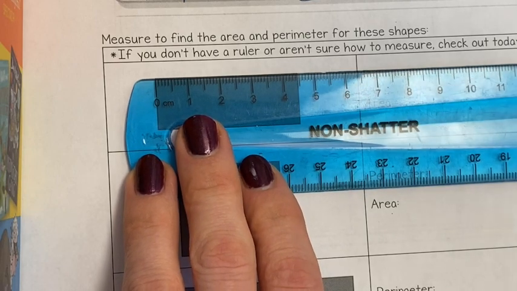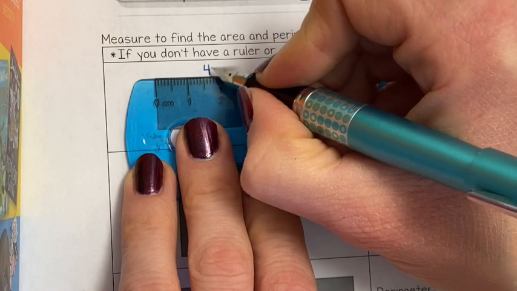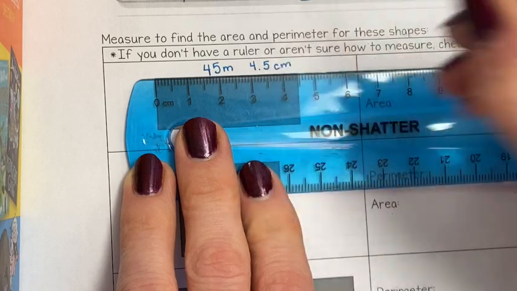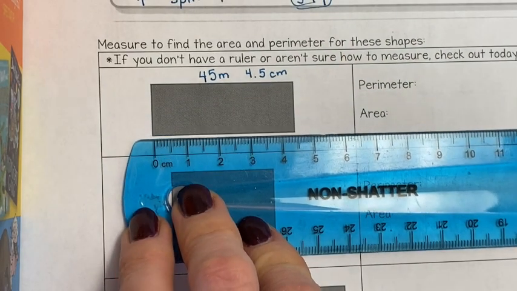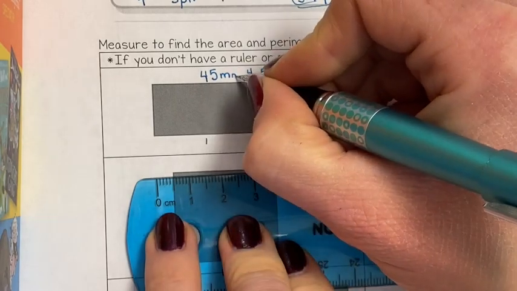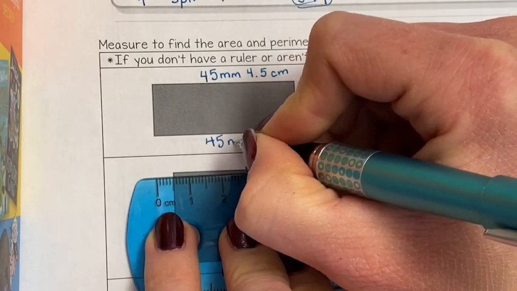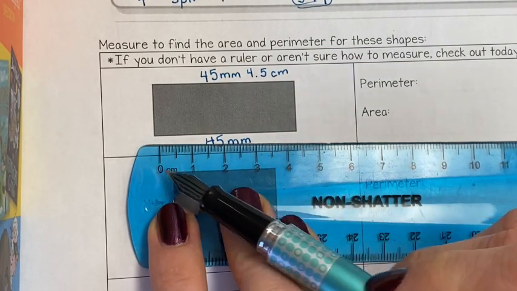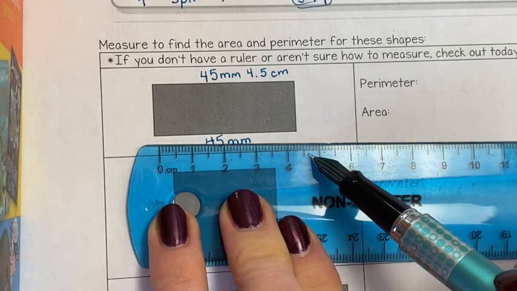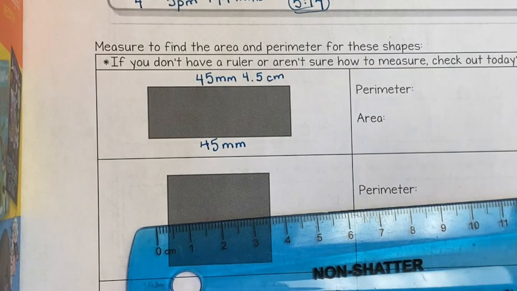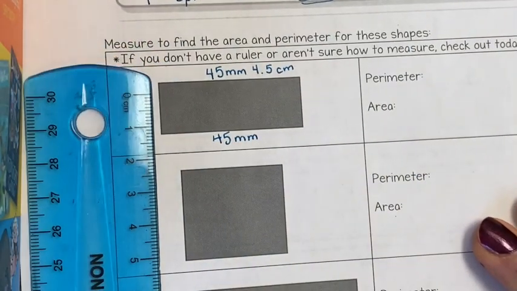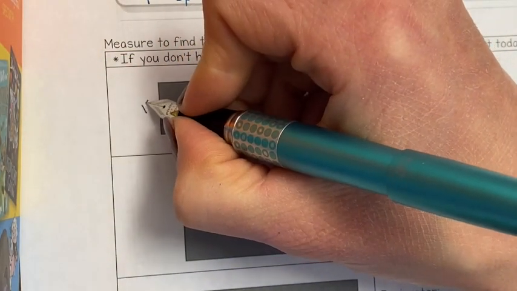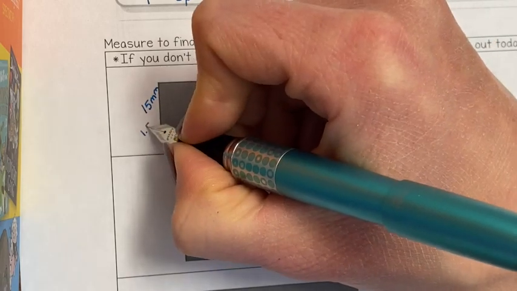So this one is 45 millimeters, or 4.5 centimeters. Millimeters are the little checks, and each group is 10. So I've got 10, 20, 30, 40, and then 5 little checks, 45 millimeters. Now the next thing I'm going to do is measure this one here. And this one is 15 millimeters, or 1.5 centimeters.